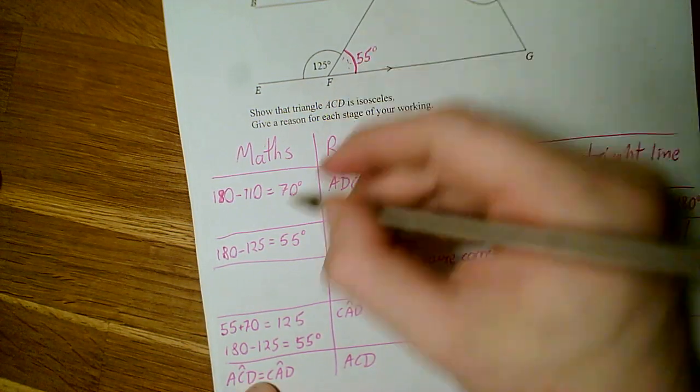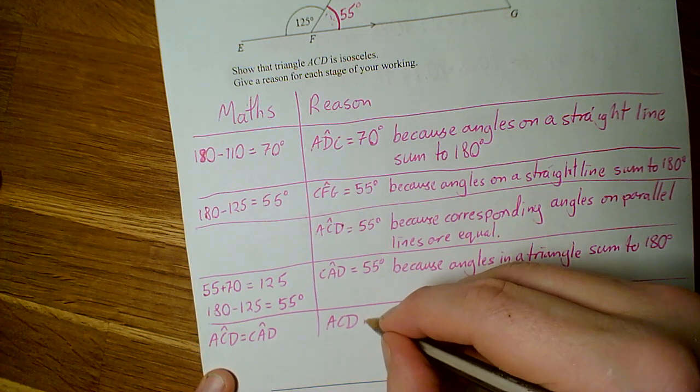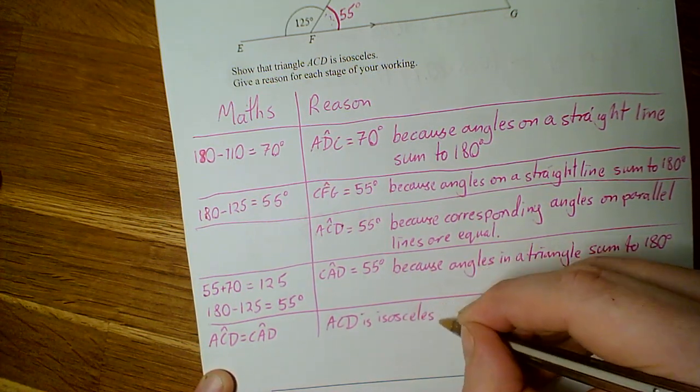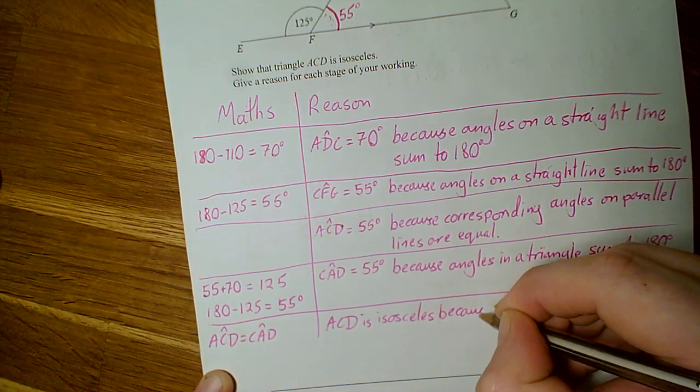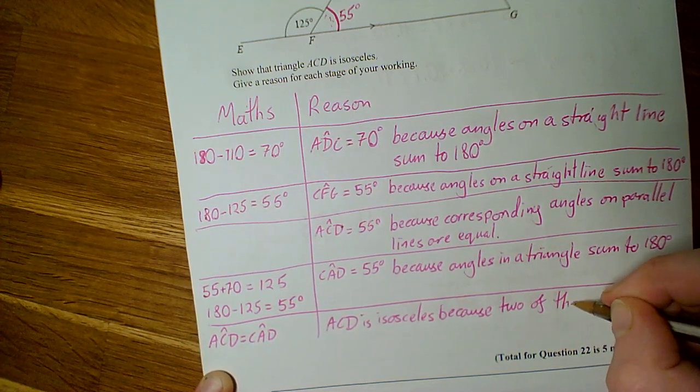ACD, that's the triangle. I put the little hat on at this to show that it's an angle. ACD is isosceles because two of the angles are equal.